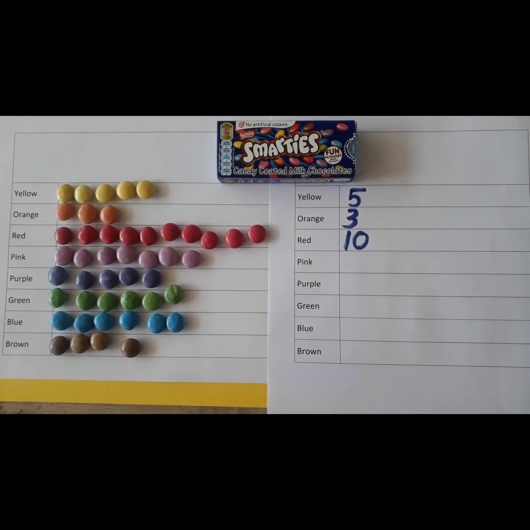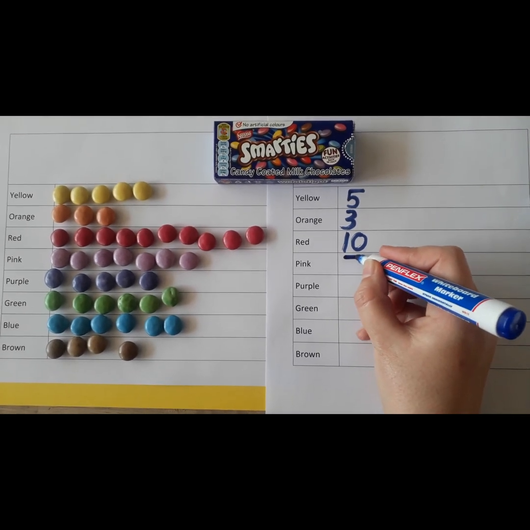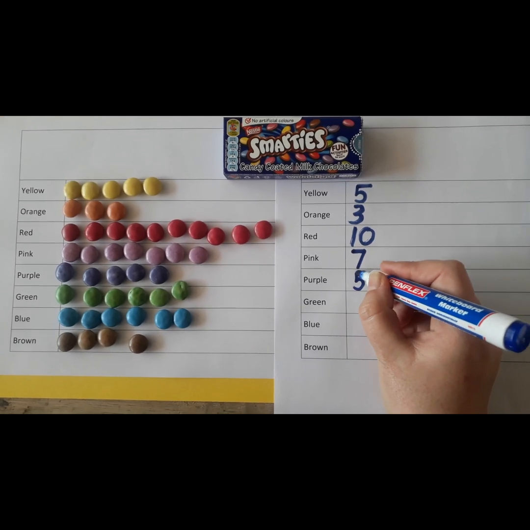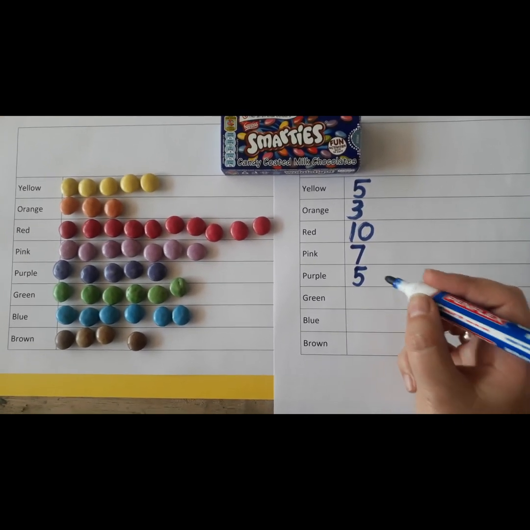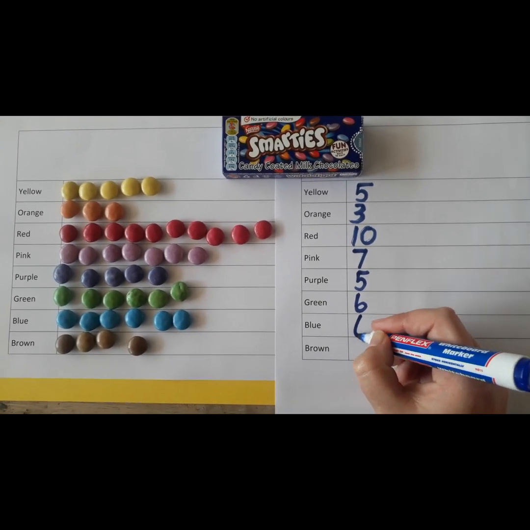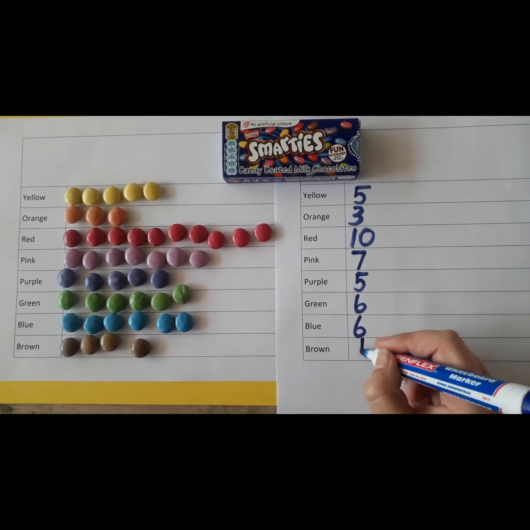Pink, 7. Purple, 5. Green, 6. Blue, also 6. And brown, 4.